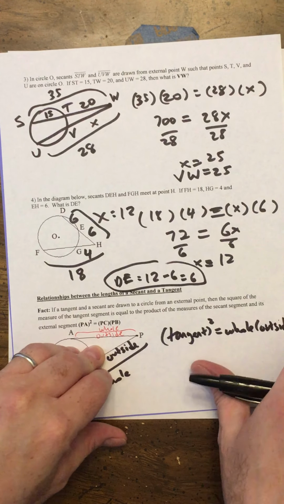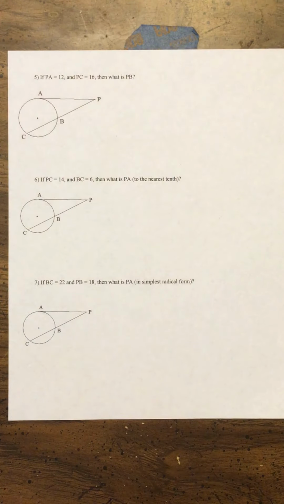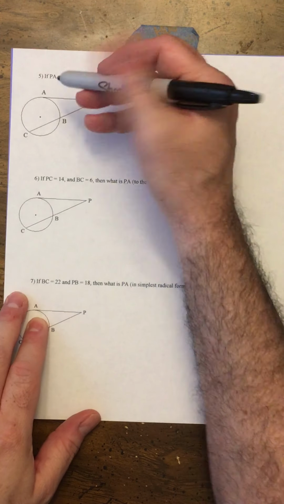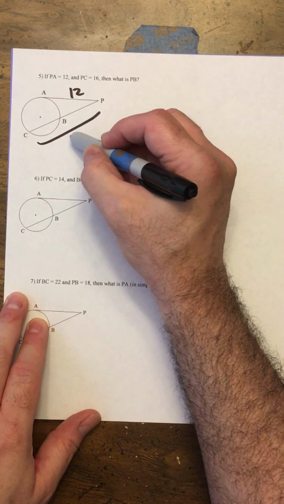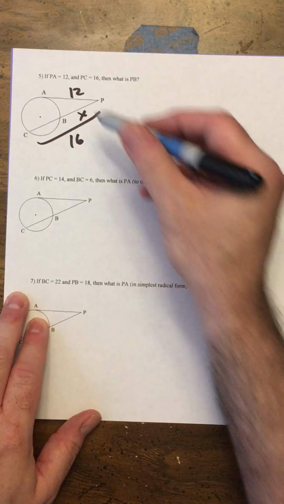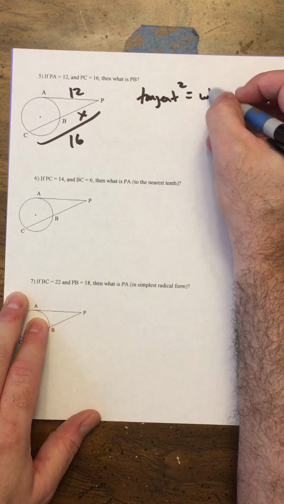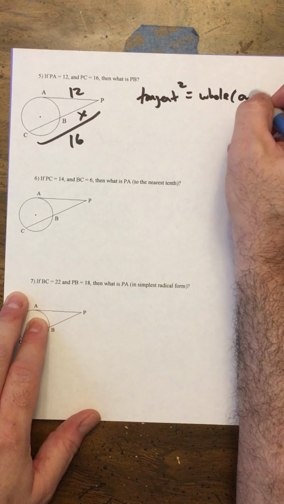Okay, now we'll try this problem. We'll try a couple of problems with this, and you'll be good. All right, so let's see what we got here. We got PA is 12, PC is 16. What's PB? So we got tangent squared equals whole secant times outside.